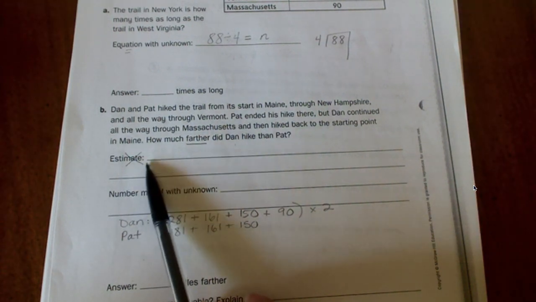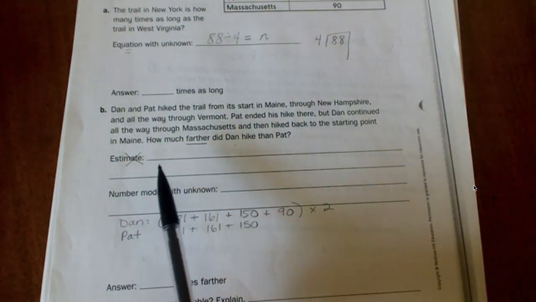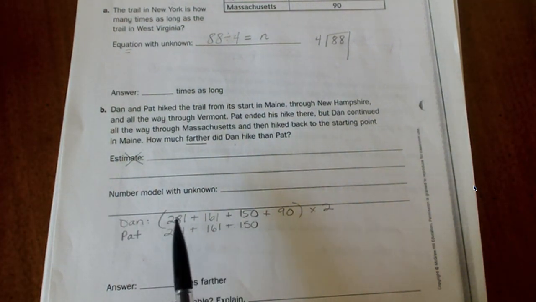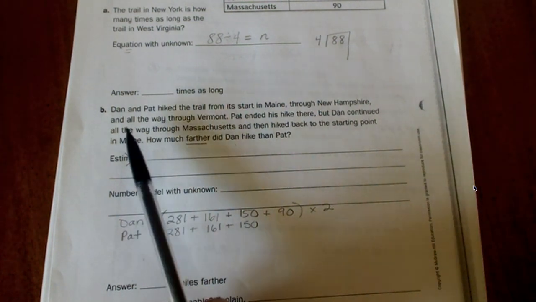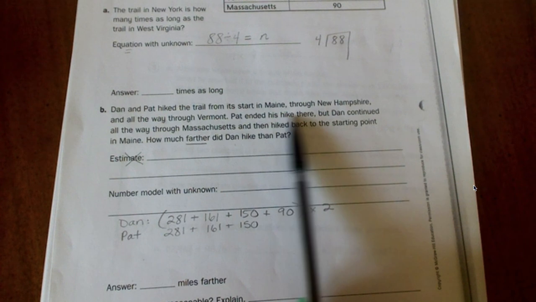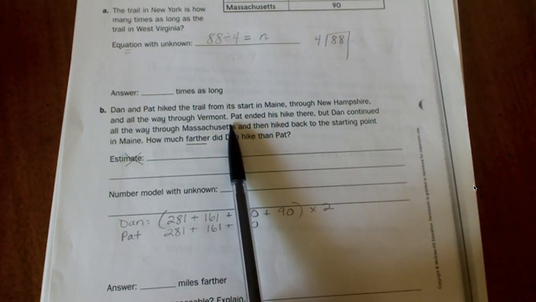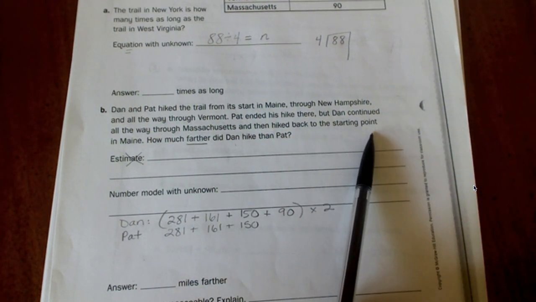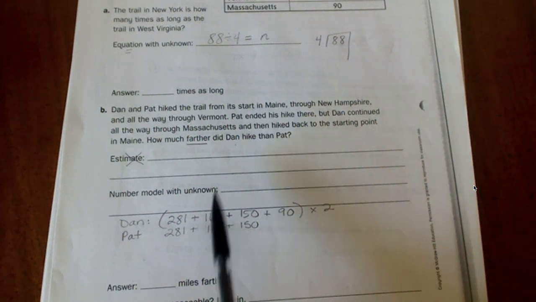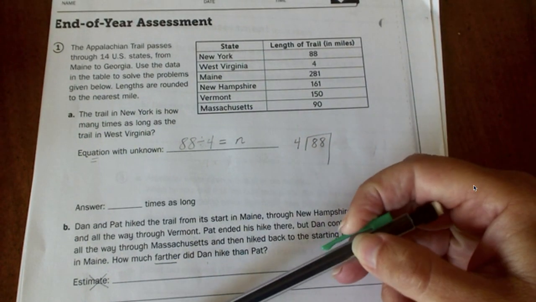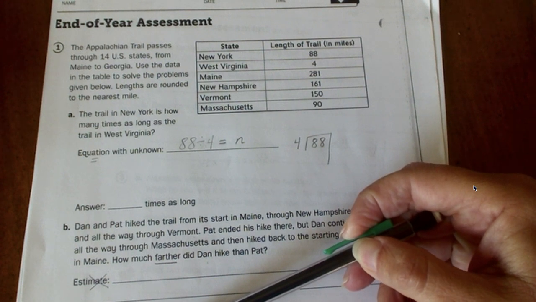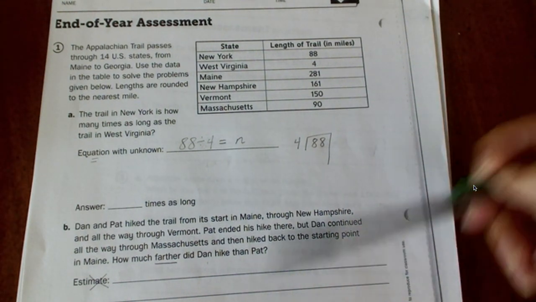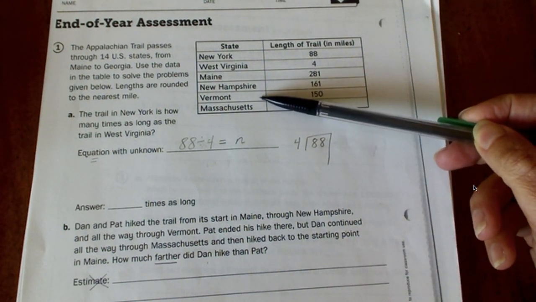Okay, next one, part B of this one. Let's not do the estimate. I know you're pretty good at estimates, but I want to know that you can figure this problem out. This is, I think, really hard, so I'm going to walk you through it. Dan and Pat hiked the trail from its start in Maine through New Hampshire and all the way through Vermont. Pat ended his hike there, but Dan continued all the way through Massachusetts and then hiked back to the starting point. So I said, if I look up here, that Dan hiked through Maine, through New Hampshire, through Vermont, and through Massachusetts. I don't know, New Hampshire and Vermont are side by side, and Maine is on top of them.